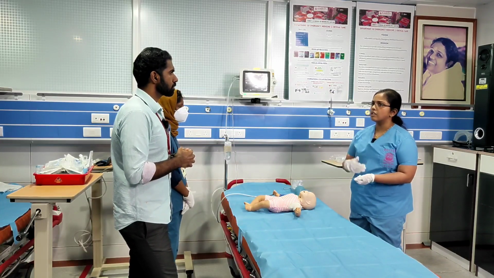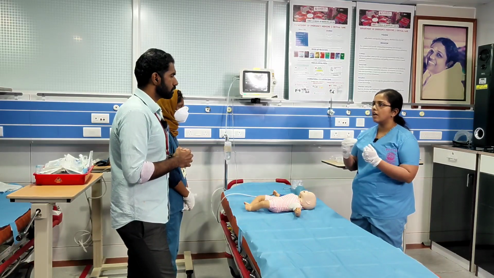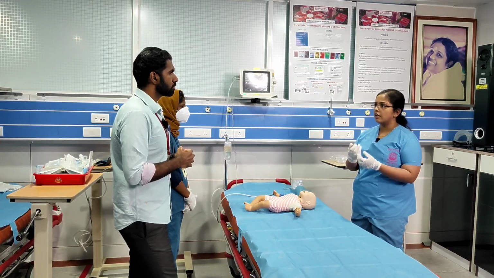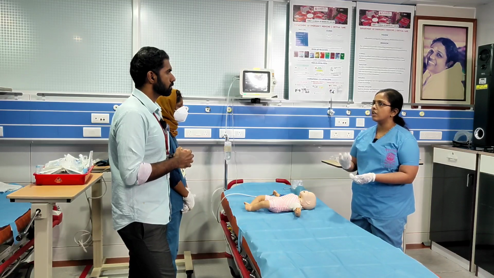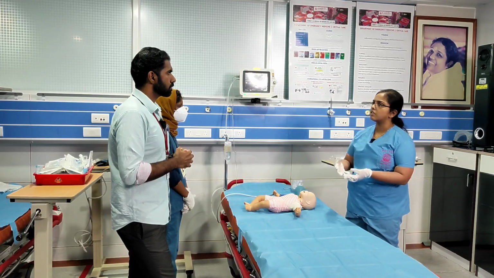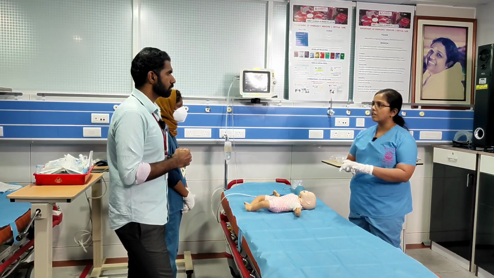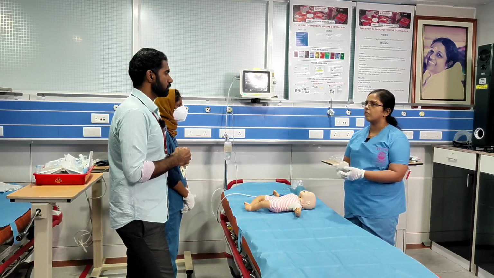Then in the disability part, another thing we have to check is the temperature of the child. We have to go for targeted temperature management. So here in our setup we can go for cold saline infusions, and we can give cold ice packs in the axilla and groin, and we can try to maintain the room temperature at a lower rate if at all possible.